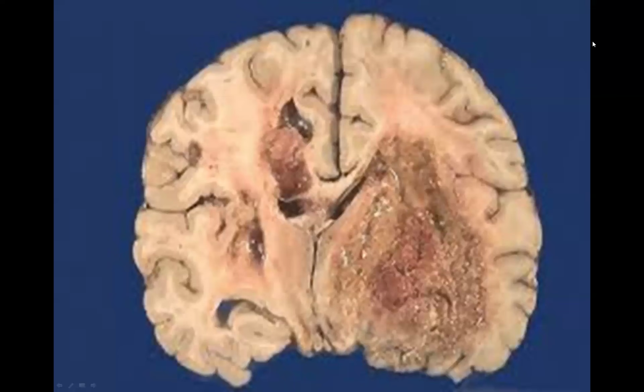So, I'll be studying questions based on the specimen that will be displayed on the screen. Dr. Pooja, is the specimen visible to you? Yes, sir. It's visible, sir. Can you identify the specimen and the pathology in it?